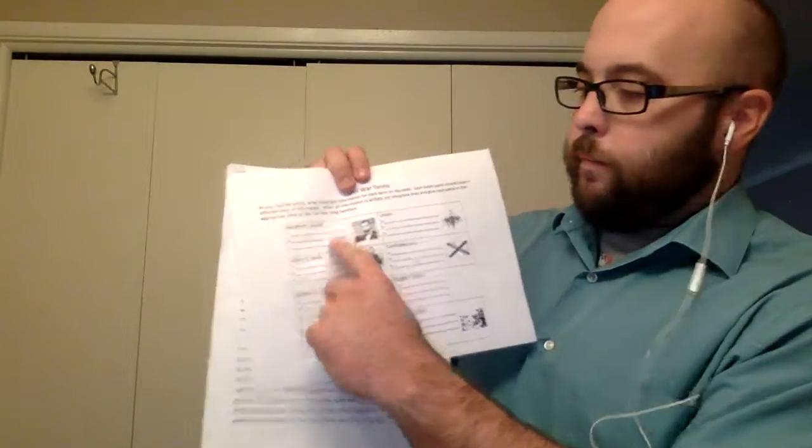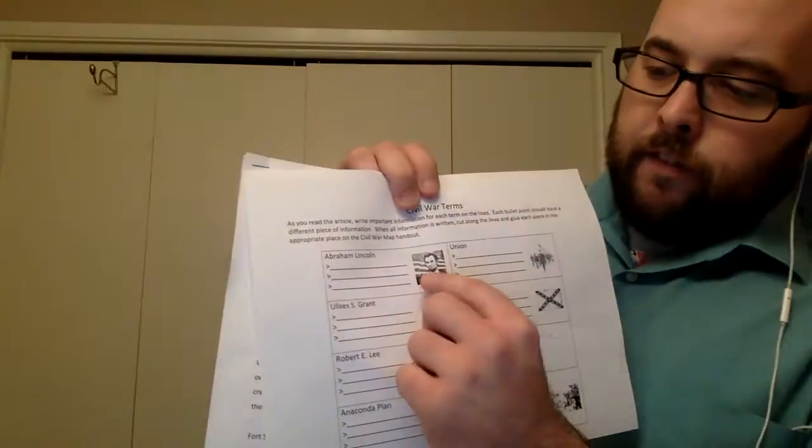So once you're done reading this with your group for the first time, you're going to go through here and look at the first box and say, oh, this box is Abraham Lincoln. And so you even got a picture of him there. So you're going to go with your group back through the article and look for 3 important details about Abraham Lincoln, and you're going to write them on there.